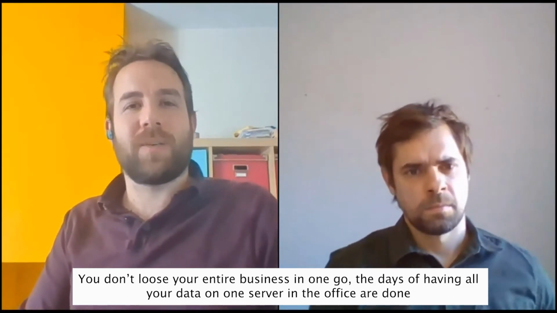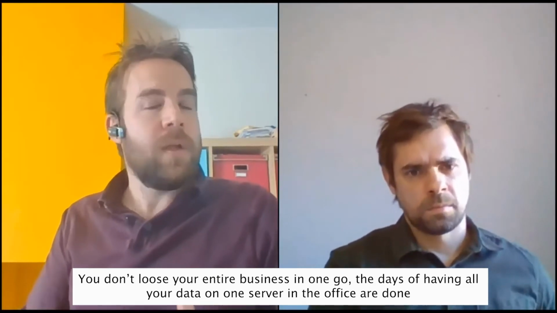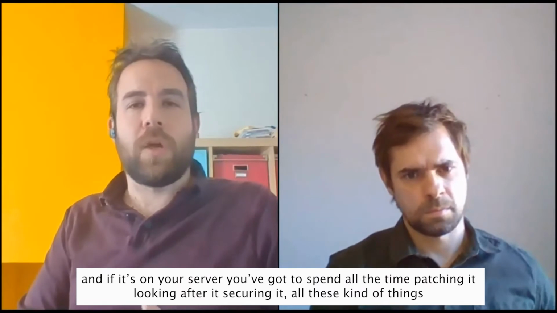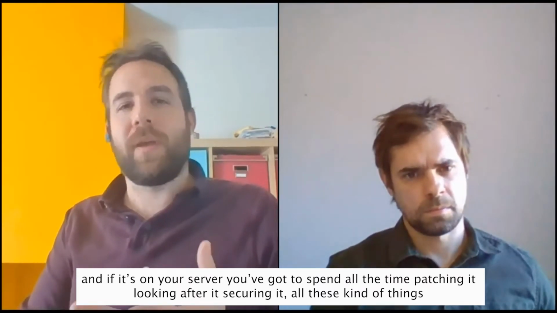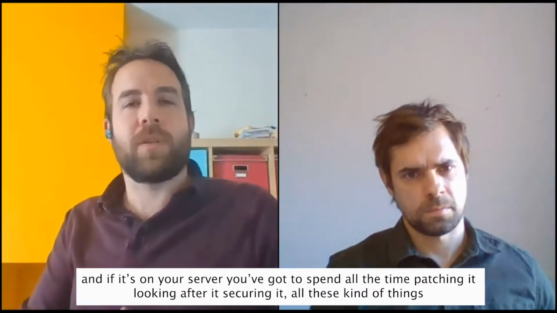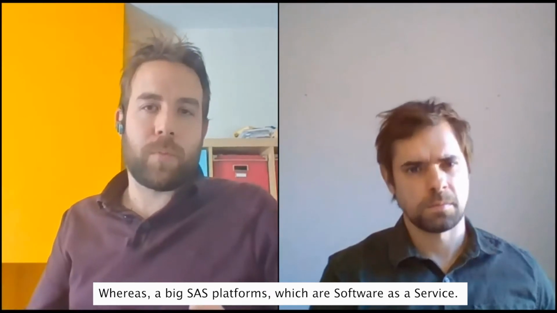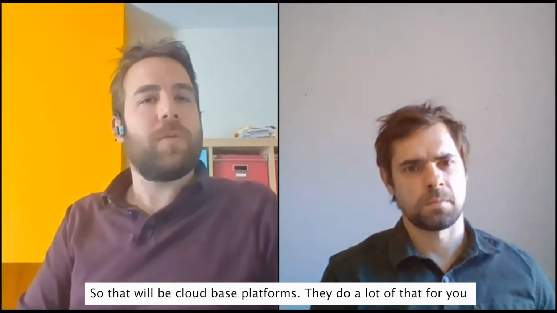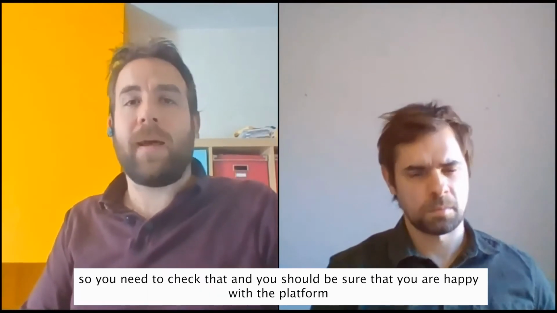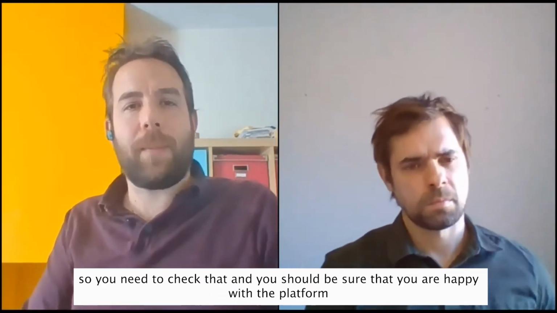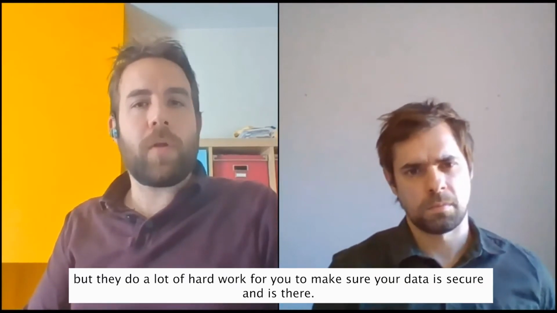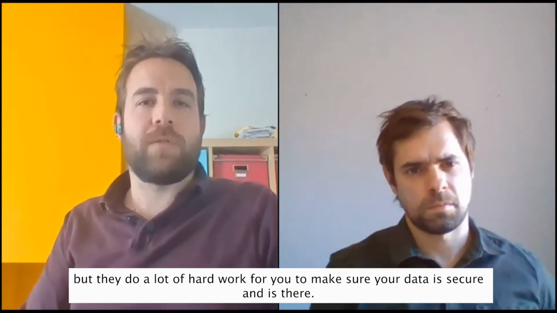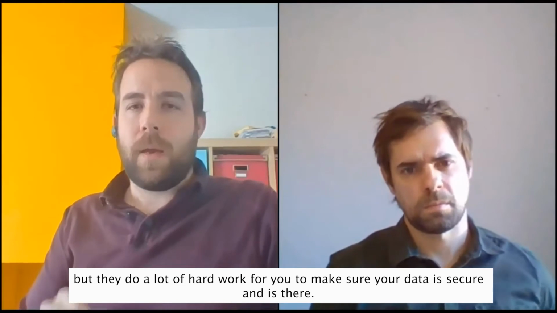The days of having all your data on one server in the office are done. If it's on your server, you've got to spend all the time patching it, looking after it, securing it, all these kind of things. Whereas the big SaaS platforms, which is software as a service, so that will be cloud-based platforms, they do a lot of that for you. You need to check that, and you should be sure that you're happy with the platform, but they do a lot of the hard work for you to make sure your data is secure and is there.